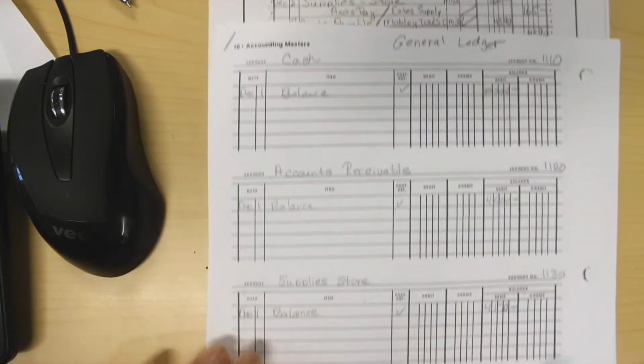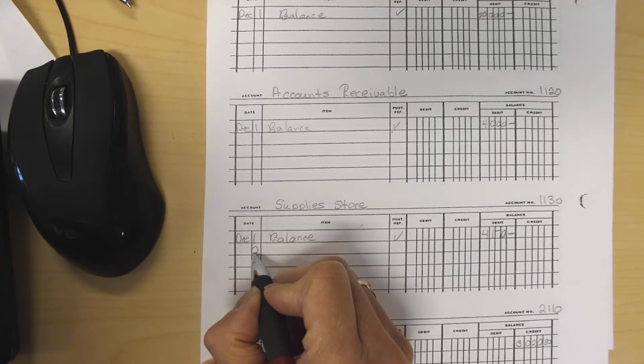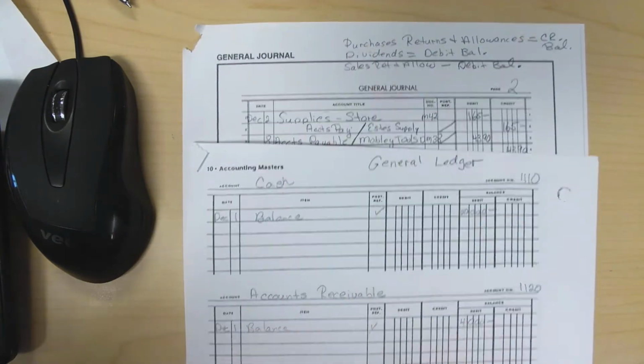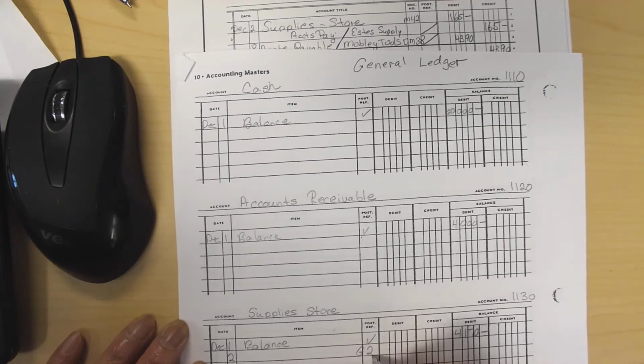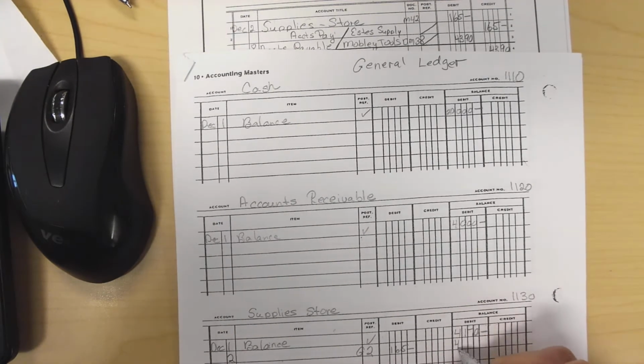And we are going to put the second. This is General Journal, page 2, so G2. And we said that we were going to debit $165. We have a debit and a debit, so we will add, and our balance is $4,335.